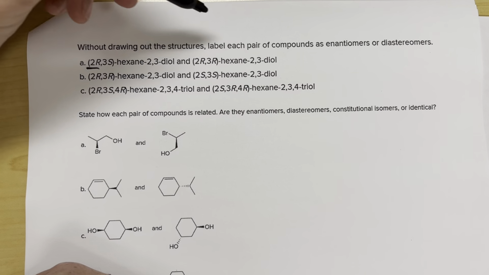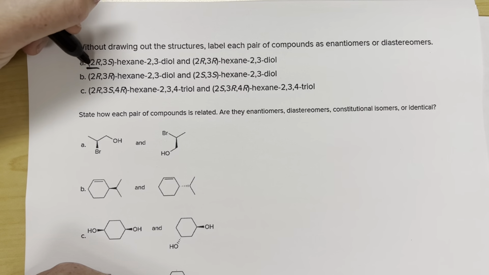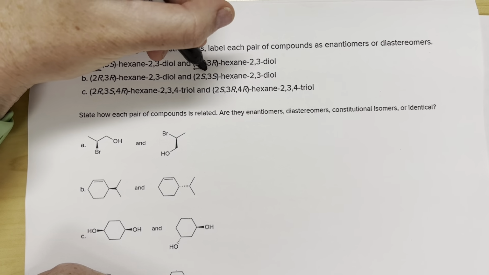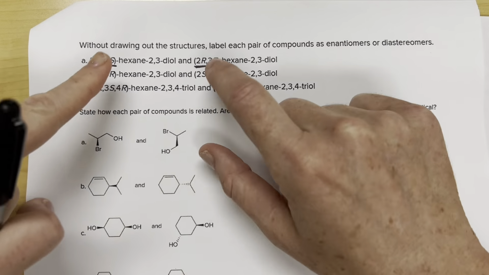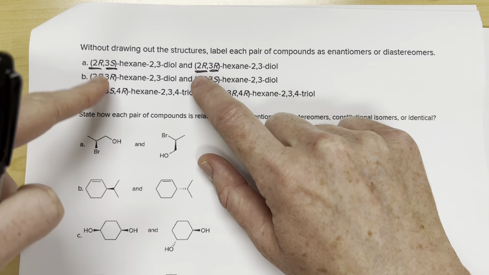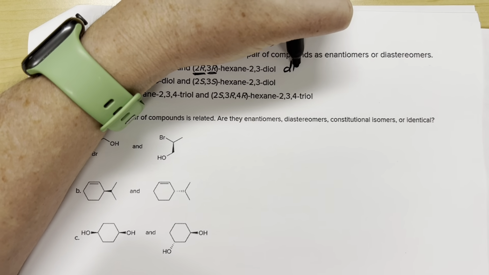And it says label each pair as enantiomers or diastereomers. Okay, so in this one, the second carbon has an R, and we're comparing it to this one, which also has a second carbon, R. This one has a third carbon, S, and this one has a third carbon, R. So those two switched, but that one didn't. That means this to me looks like it's going to be a cis-trans situation. These are diastereomers.